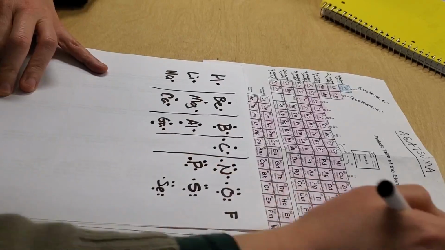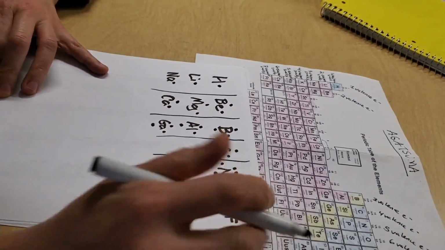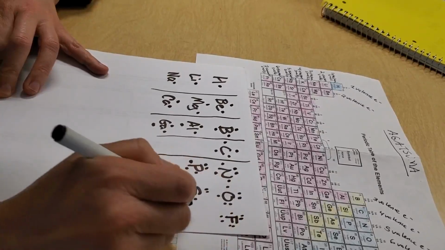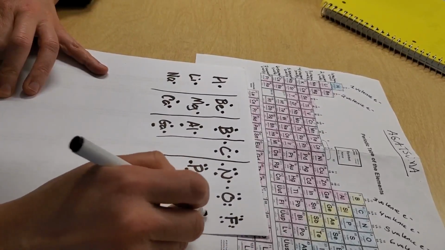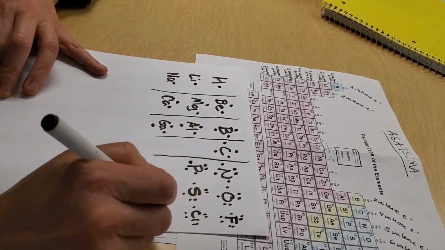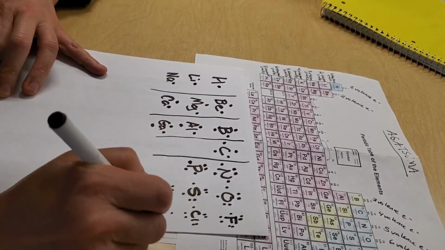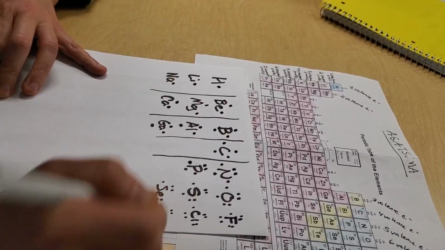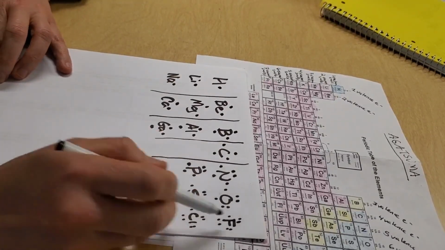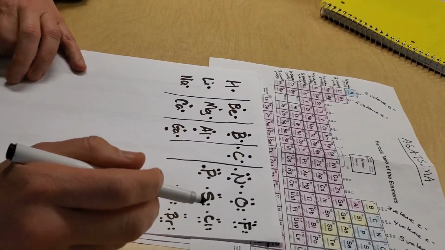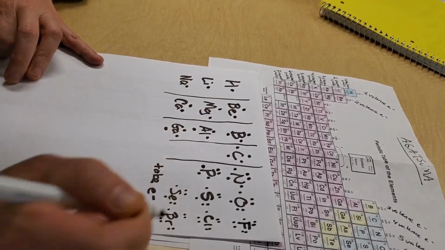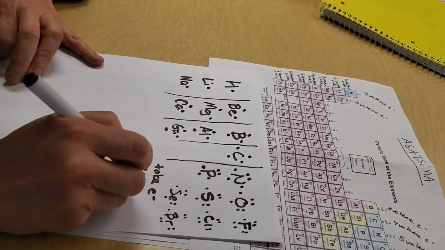Let's do fluorine. Fluorine has 7 valence electrons. 1, 2, 3, 4, 5, 6, 7. I'm going to do chlorine. 1, 2, 3, 4, 5, 6, 7. And bromine. 1, 2, 3, 4, 5, 6, 7. So you can see here, here's the open space. These are the nonmetals. They can take in extra electrons. These ones take electrons and they become negative.